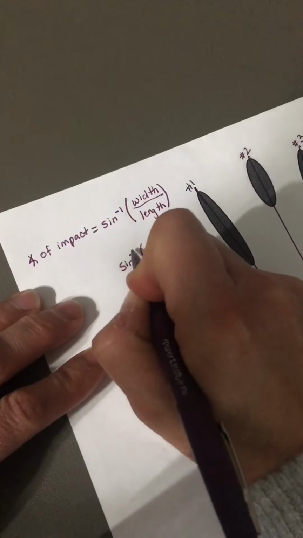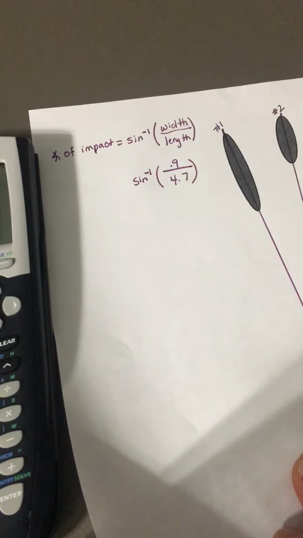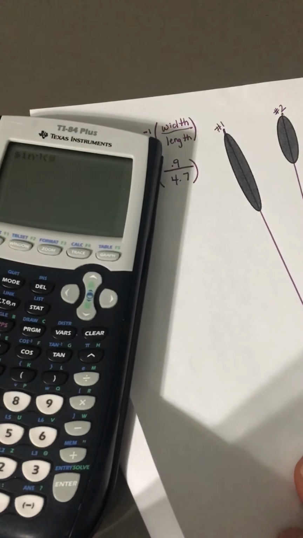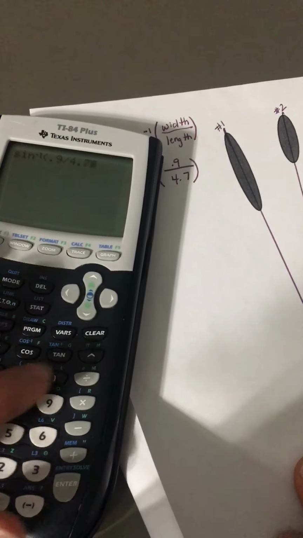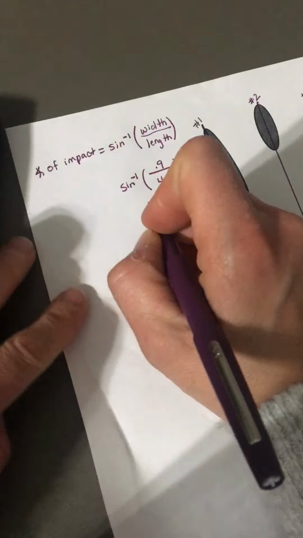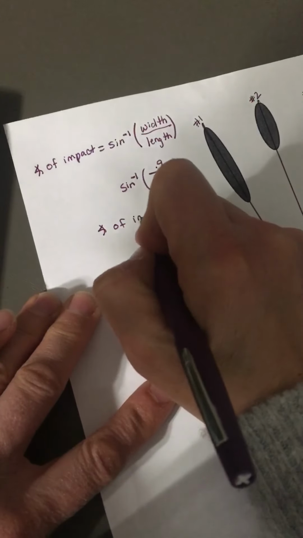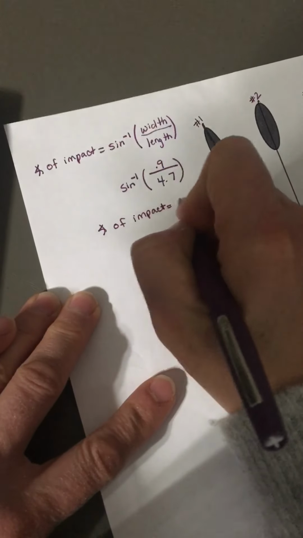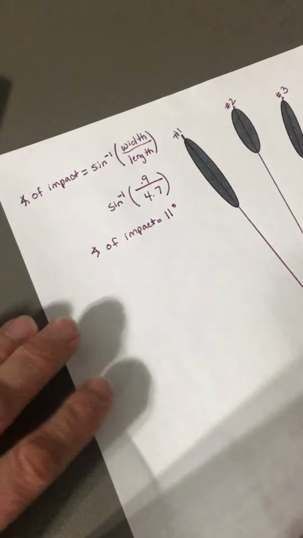So I'm going to take the inverse sine of those numbers. And I got 11. So my angle of impact equals 11 degrees. All right, so what does that mean?